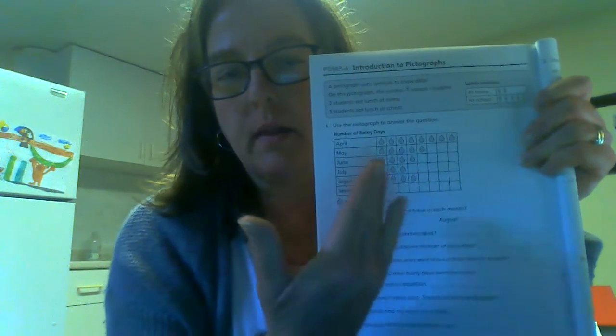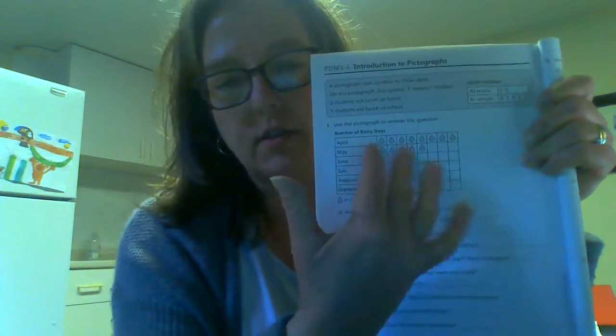Hopefully you can see this, you don't even have to really count at first. You can tell which ones had more rain, because every square shows you how many raindrops there are, and at a quick glance you can see which one had the most.